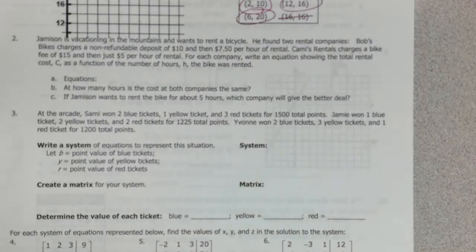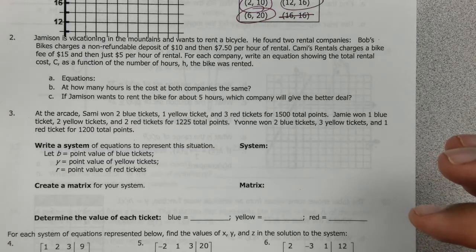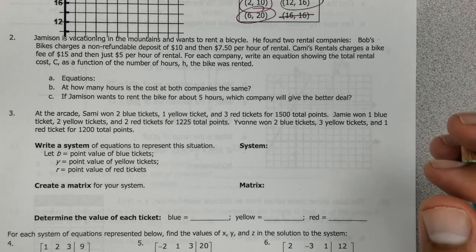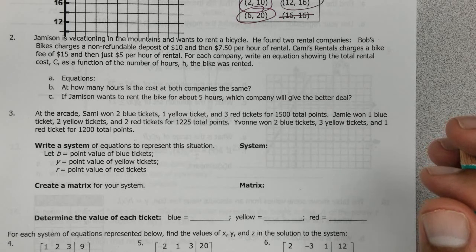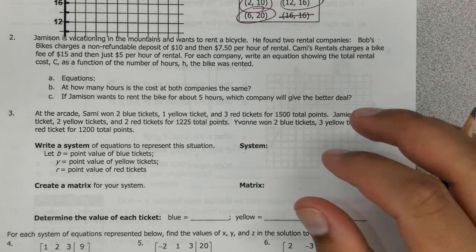Alright, so then question 2. Jameson is vacationing in the mountains and wants to rent a bike. He found 2 rental companies. Bob's Bikes charges a non-refundable deposit of $10, then $7.50 per hour of rental. Cammy's Rentals charges a bike fee of $15 and then just $5 per hour of rental. For each company, write an equation showing the total rental cost, which is C, as a function of the number of hours H the bike was rented.